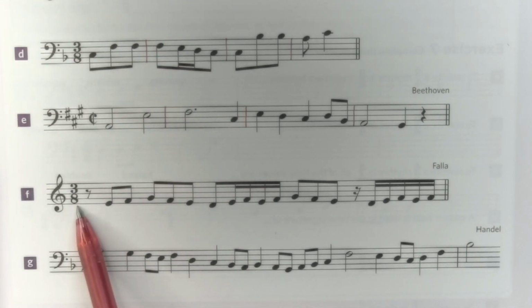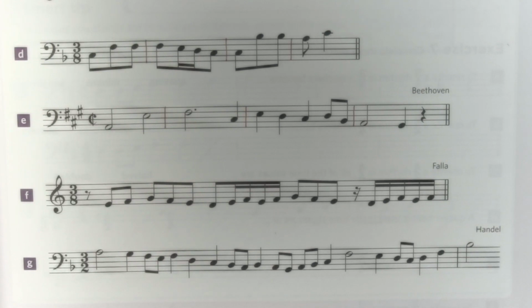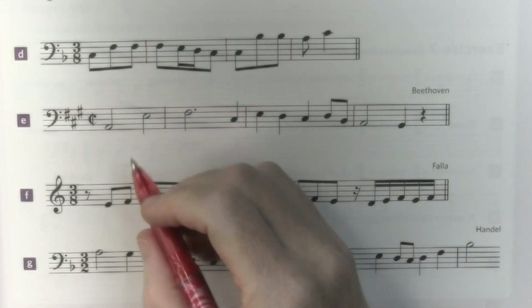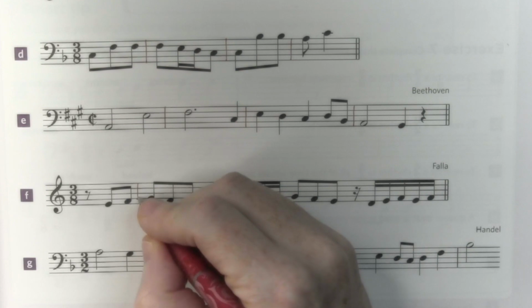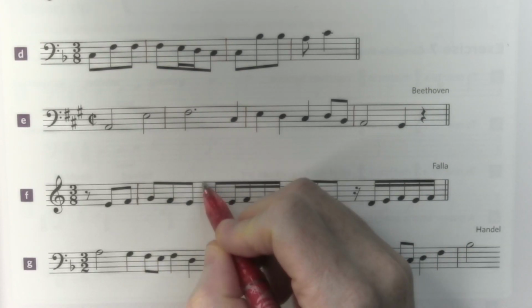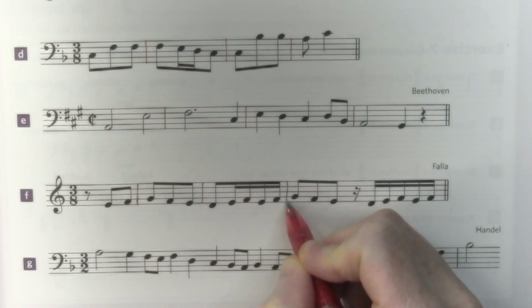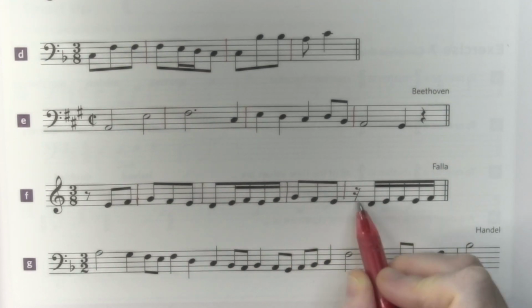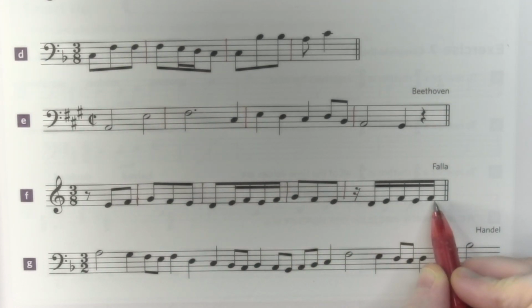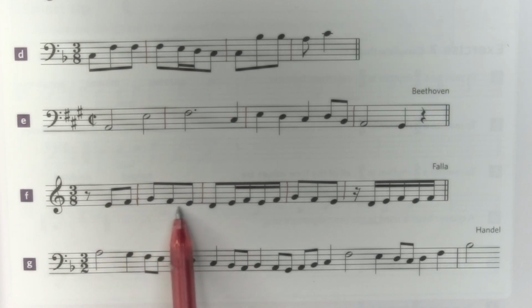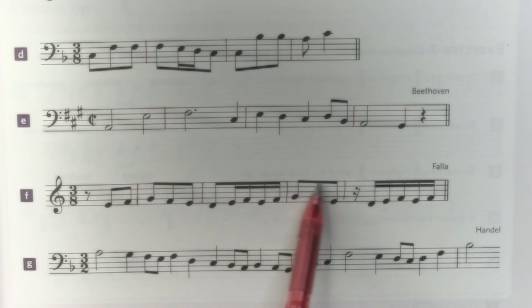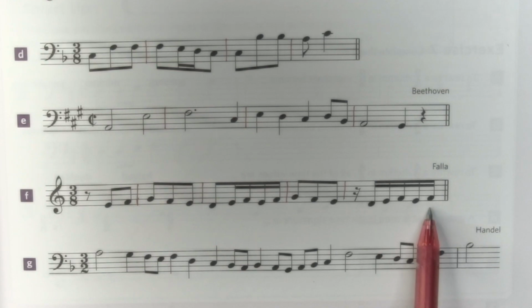3/8, 3 quavers. So let's use our eyesight now. 1, 2, 3. Another group. Another group. Another group. And this goes all together. So as you can see, by using the groupings, we sorted out this bar very quickly in a very fluent way, exactly as we would do if we were playing this or sight playing this.